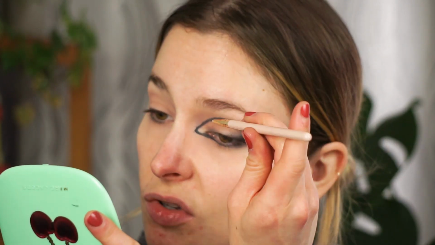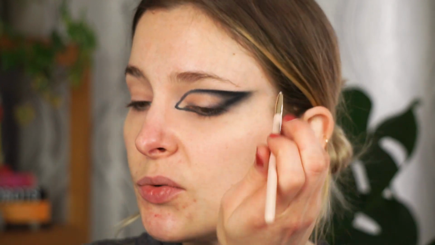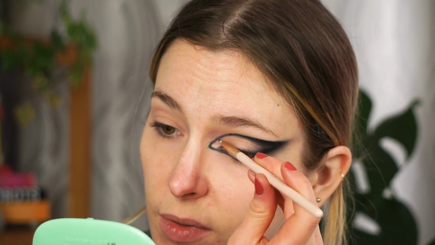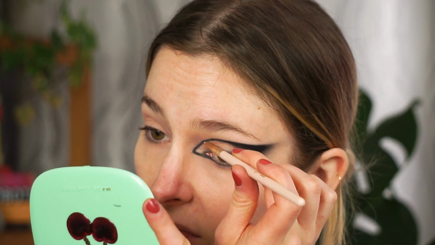Next, with a very small precise brush, this is a BH Cosmetics brush, I'm going to take that black shade and I'm just going to set the kohl liner that's in my inner corner. So I'm just going to go over all of that black just to make it more intense and so that it doesn't crease. Looking good.